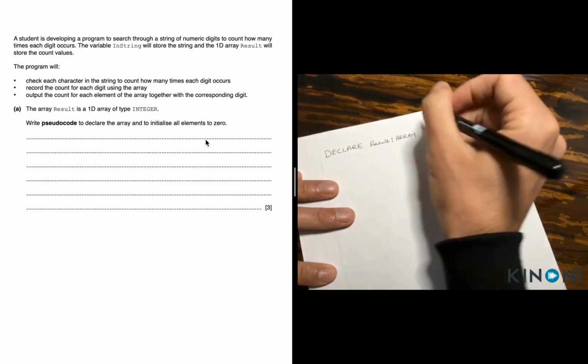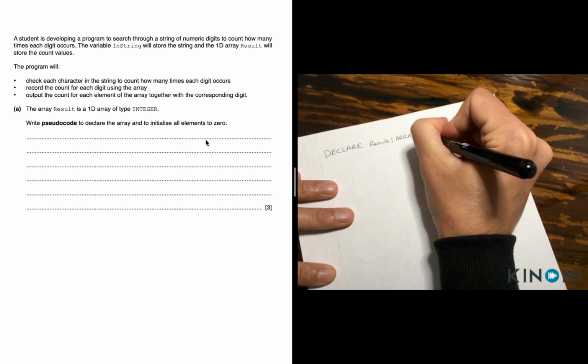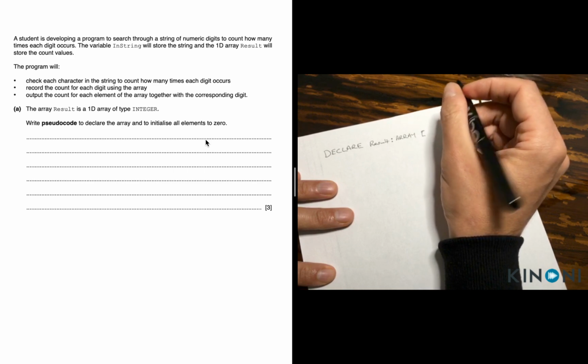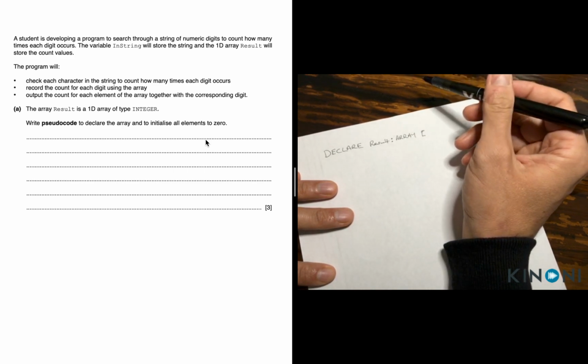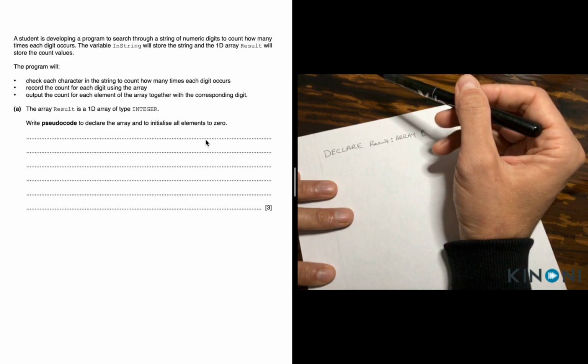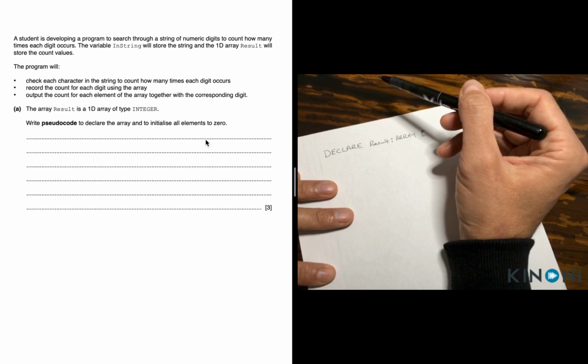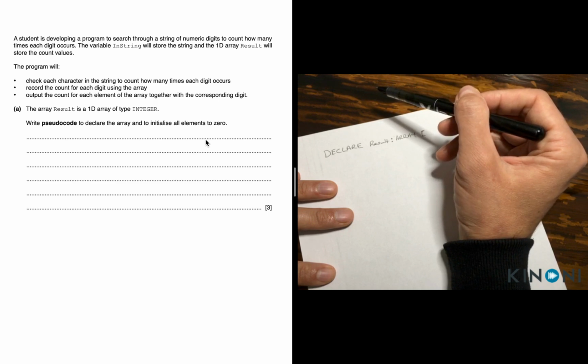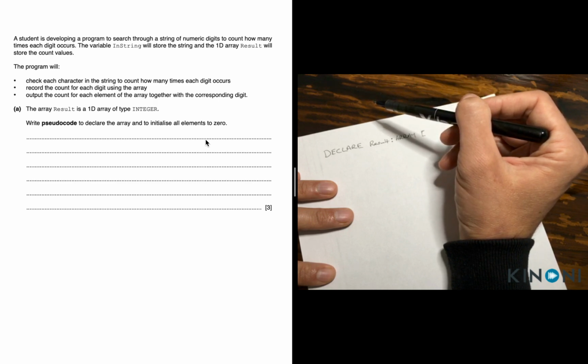And we can actually say the size of it as well.